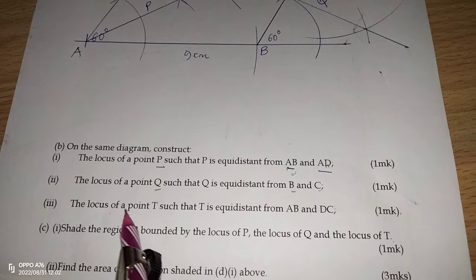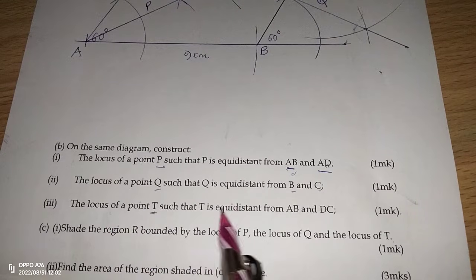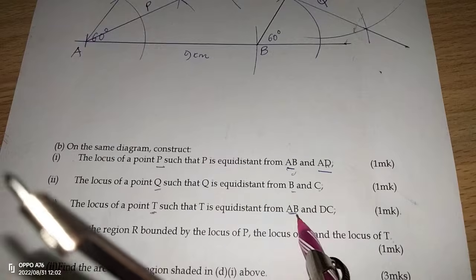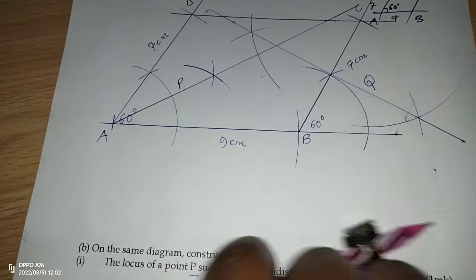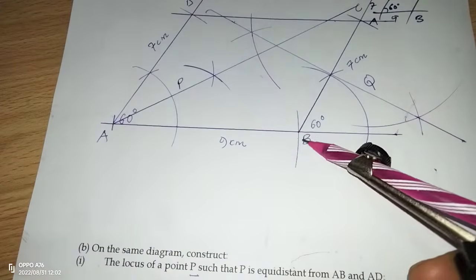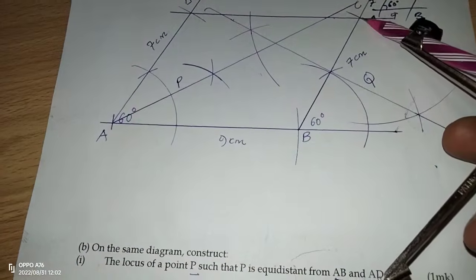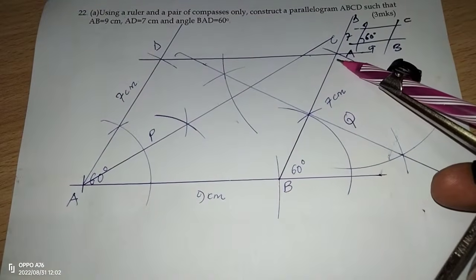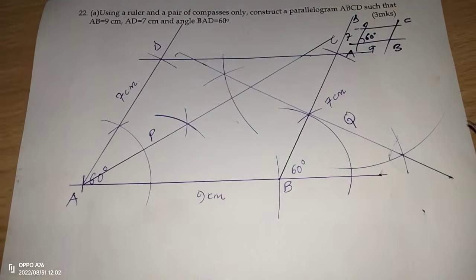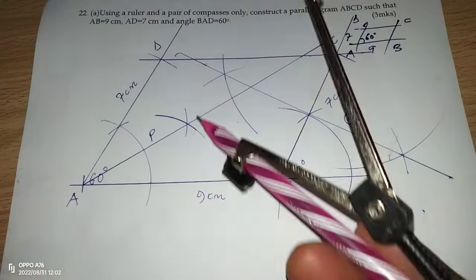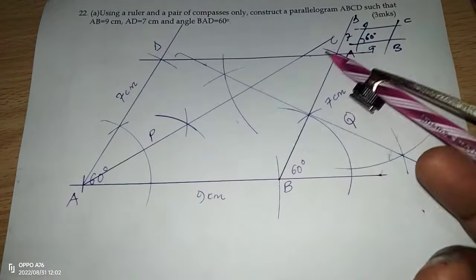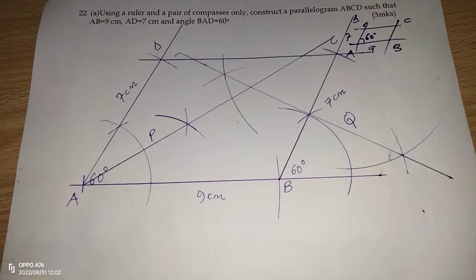Now part 3. The locus of T, such that T is equidistant from AB and DC. Now these are two lines which are not intersecting. Therefore, points which are equidistant from them is when we draw a line which is passing at the middle of DC and AB. Therefore, we're going to bisect these two lines.